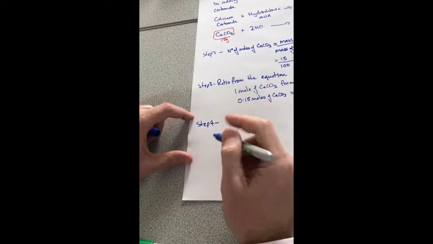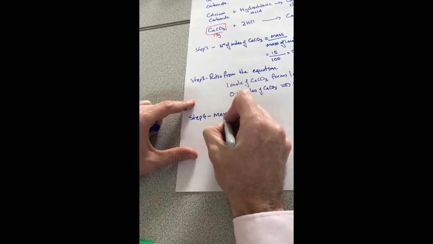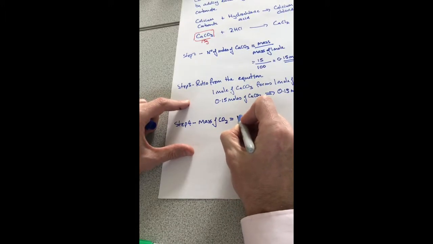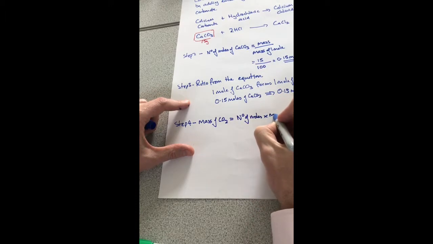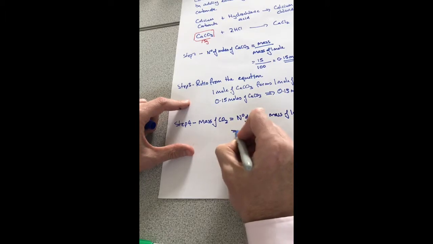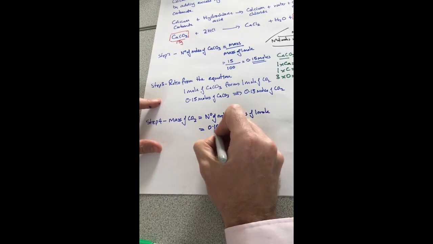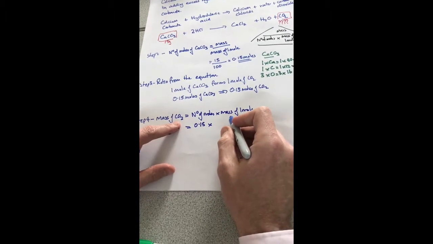So I come back down here, and my final step is to say the mass of carbon dioxide is equal to the number of moles times by mass of 1 mole. So number of moles is the 0.15 that I calculated in my previous step. Mass of 1 mole, I've got to do the same thing again.